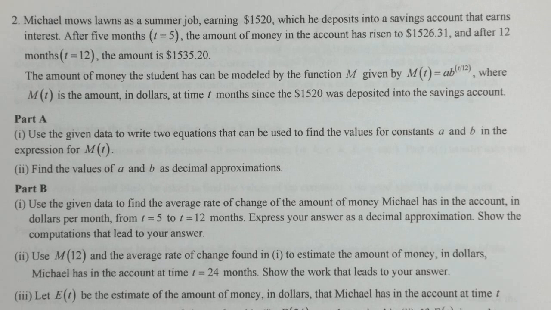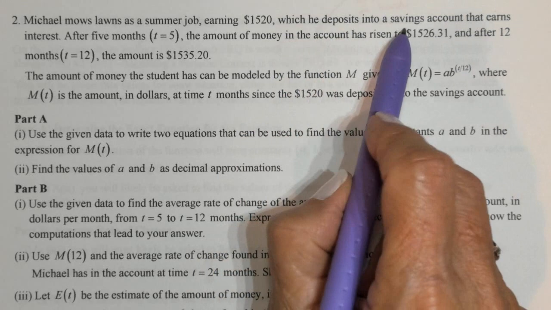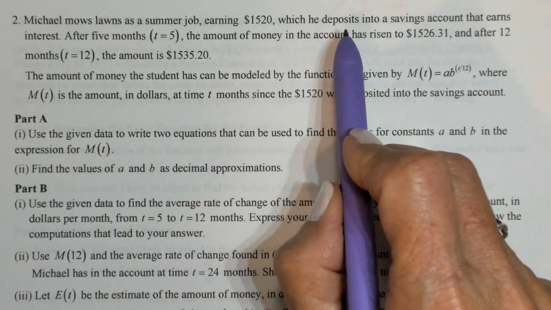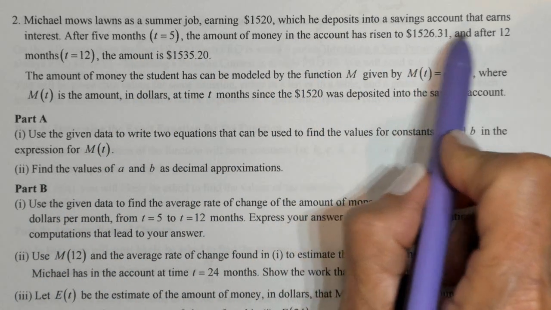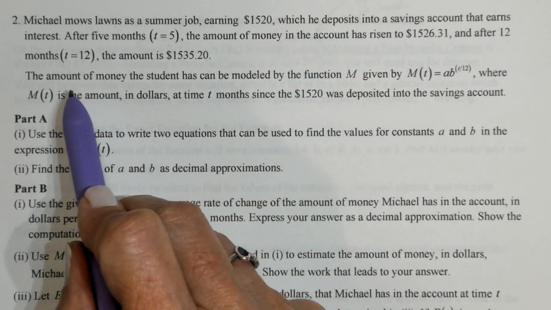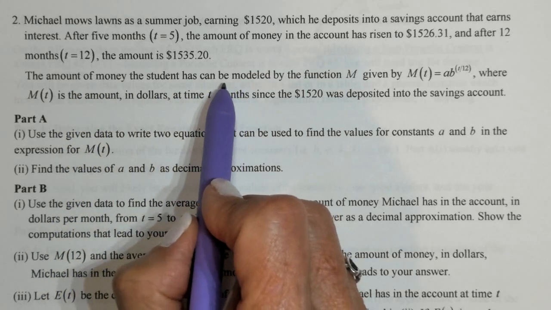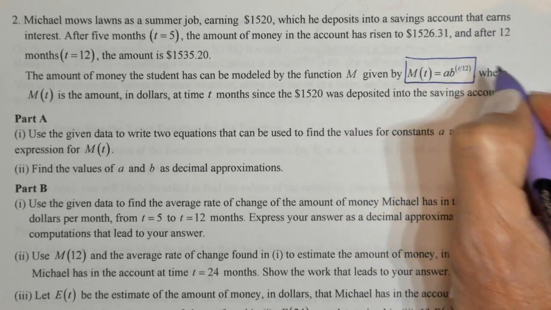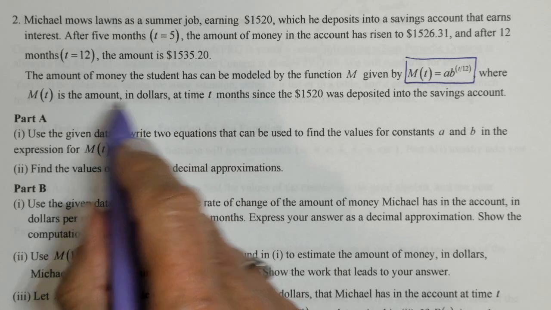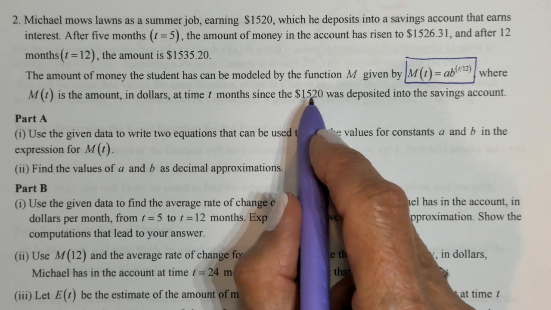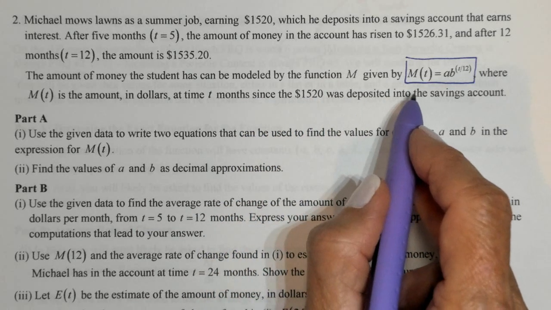Michael mows lawns as a summer job, earning $1,520, which he deposits into a savings account that earns interest. After 5 months, the amount in the account has risen to this amount. After 12 months, the amount is this amount. The amount of money that Michael has can be modeled by M here. Here's our function, where M is the amount in dollars, think of money, at time T months, since the 1520 was deposited into the account.